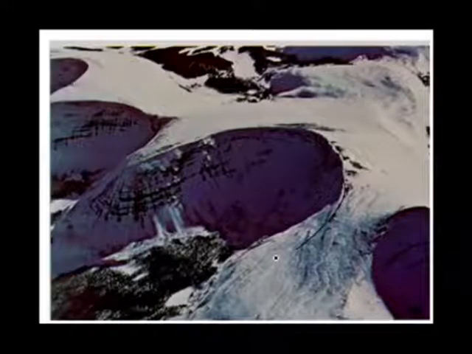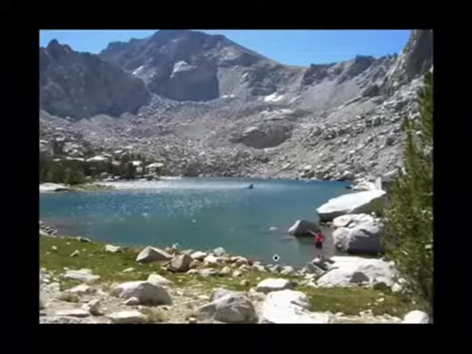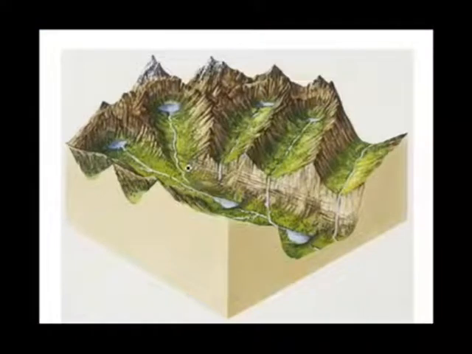Here we have some cirques. You can see how very steep they are. And here's a lovely cirque in the Sierras, one of the Kearsarge lakes. Notice the valley shape, totally different from a river valley. Here we have a very big U-shaped cross-section of the valley.